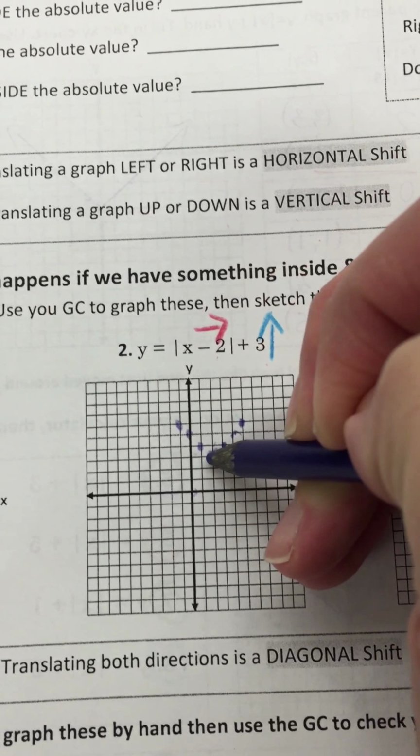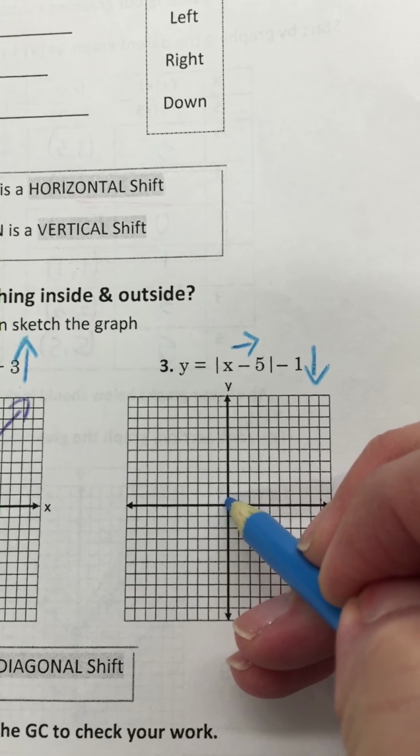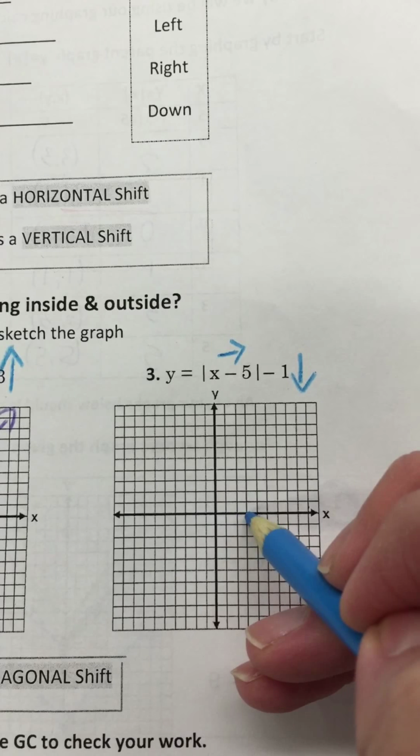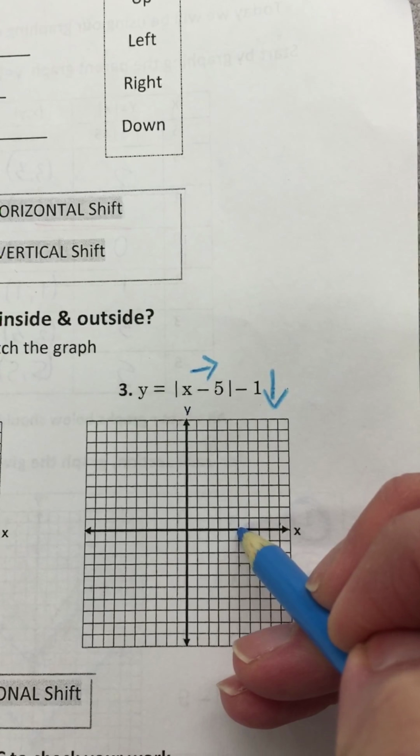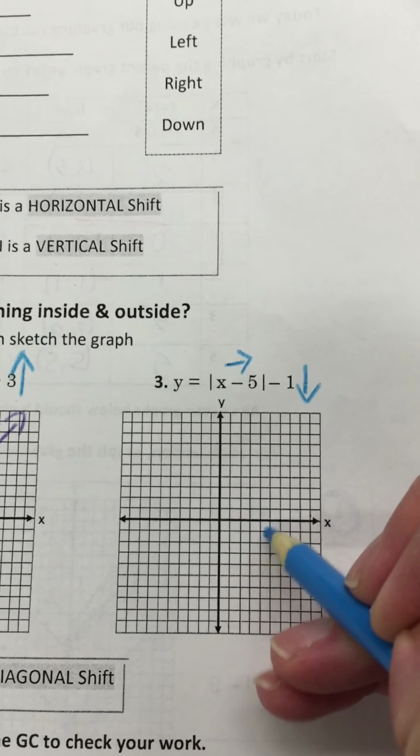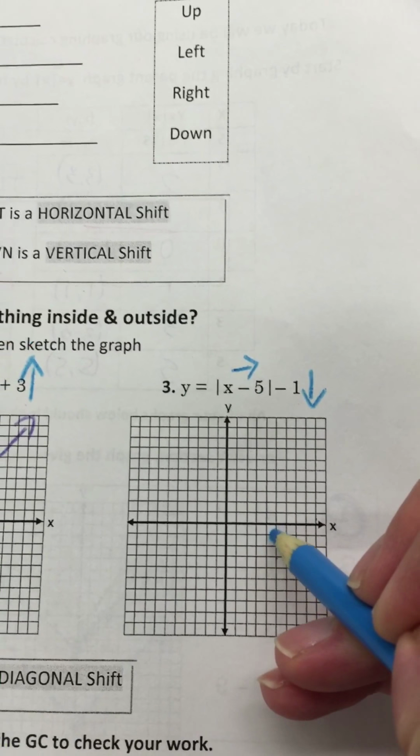Number 3, my negative or minus 5 on the inside means that I'm going to go to the right 5. My minus 1 means I'm going to go down 1. So I'm going to start at the origin, and I'm going to go to the right 5, 1, 2, 3, 4, 5, and I'm going to go down 1. And up 1 over 1, up 1 over 1, up 1 over 1. And I'm going to connect the dots. Sorry, it's hard to connect the dots. And that is what that V would look like.